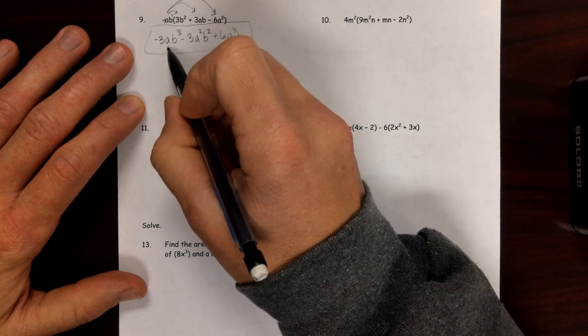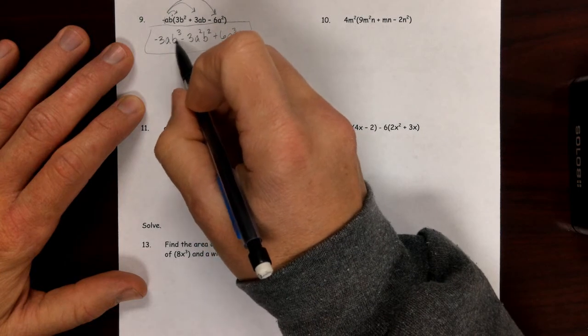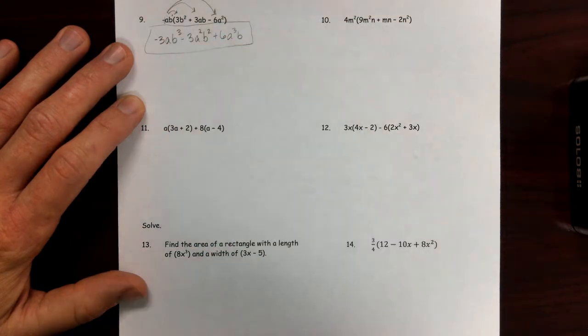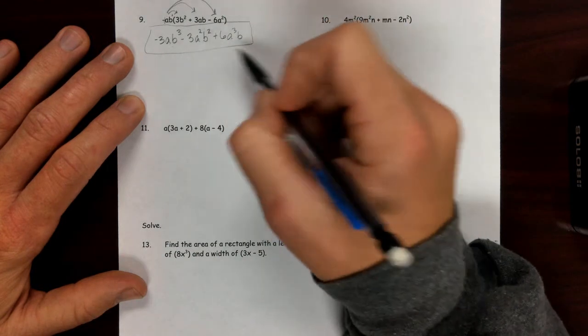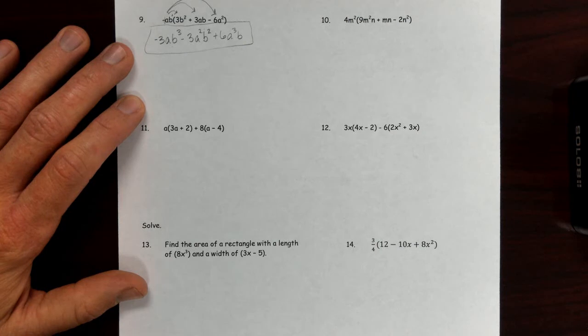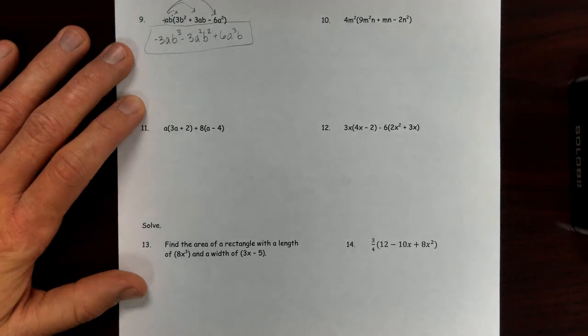Now, are any of these like terms? Do they have the same variable raised to the same power? This is A to the first, B to the third. This is A squared, B squared. This is A to the third, B to the first. So none of those are like terms, so you cannot combine anything.